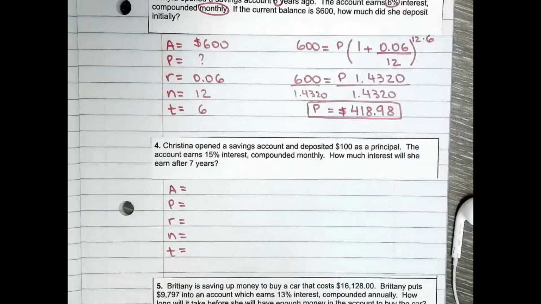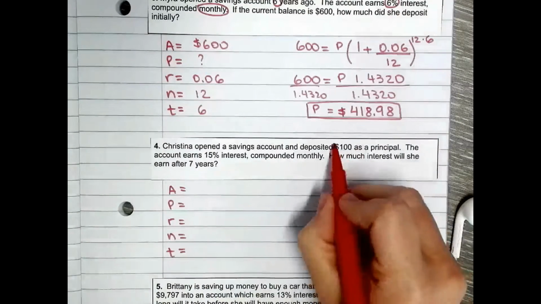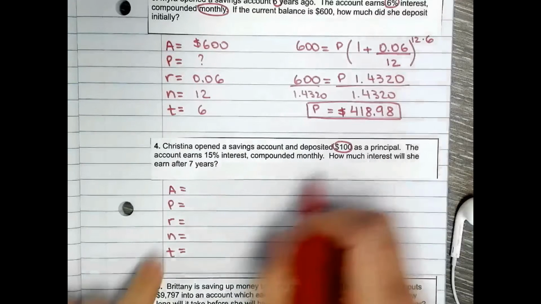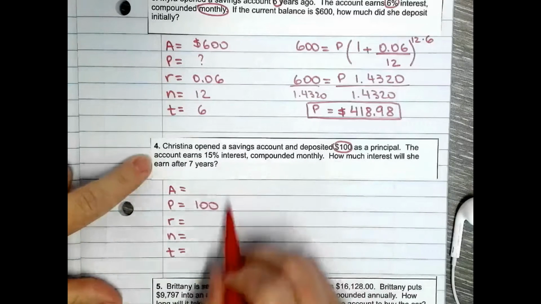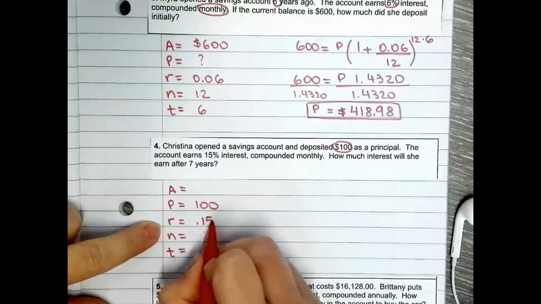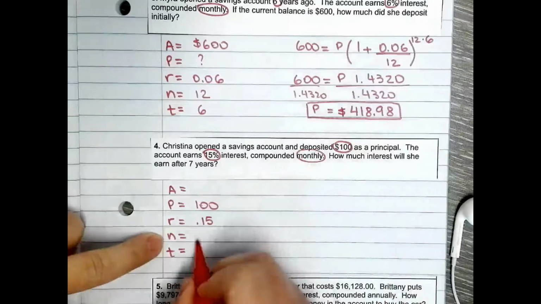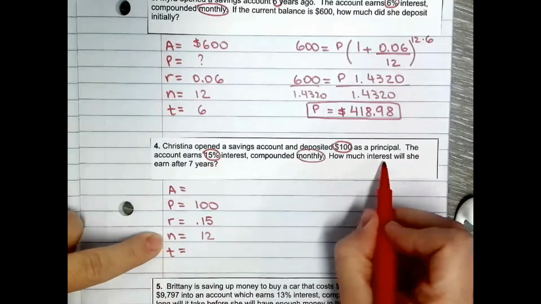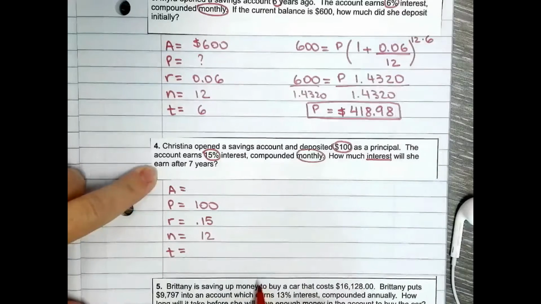Next, Christina opened a savings account, deposited $100 as the principal. It told us that. Okay. The account earns 15% interest, compounded monthly. How much interest will she earn after 7 years?